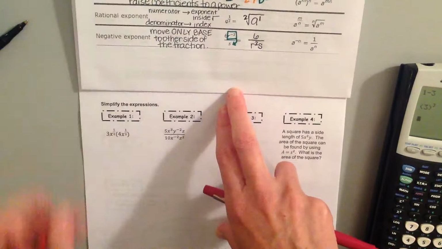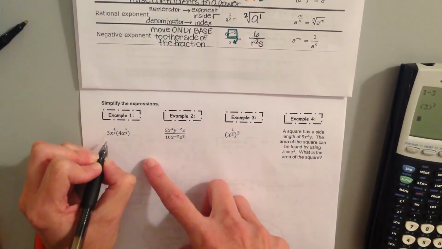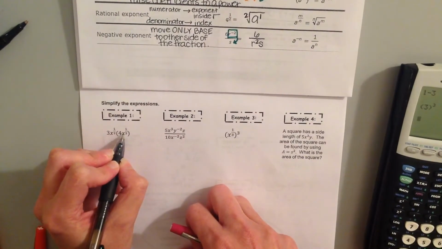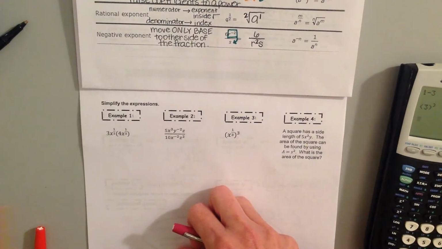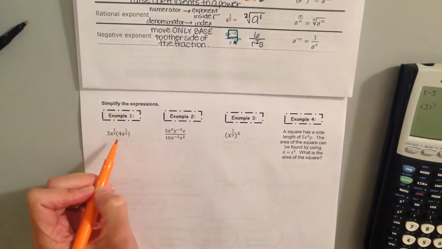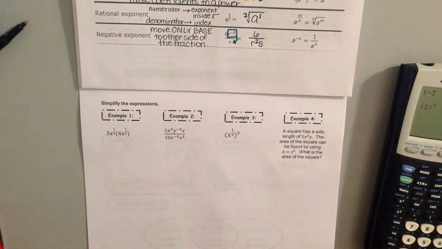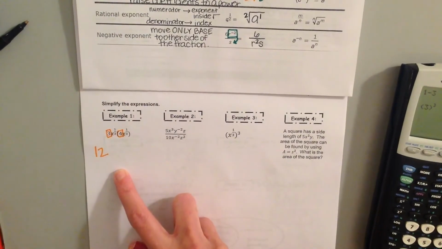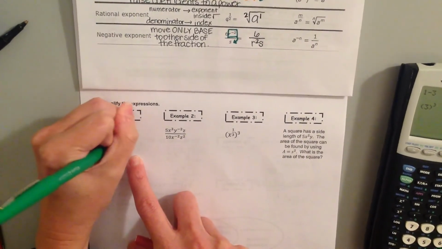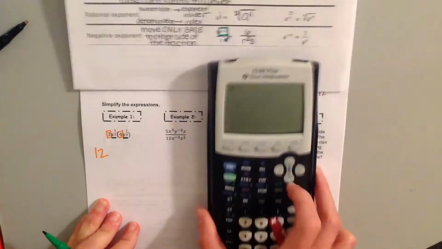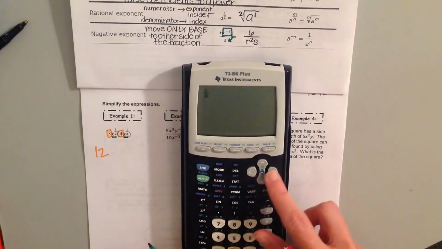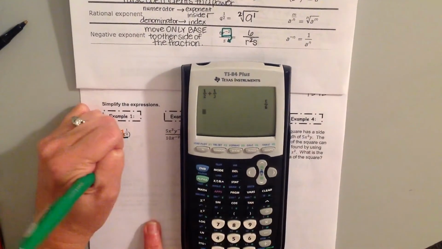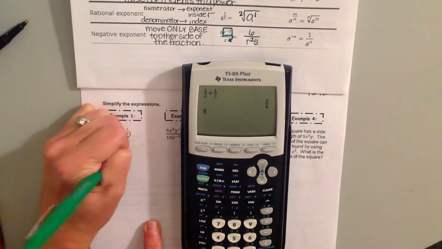All right, so now we're going to look at our example. So here we have 3 times x raised to the power of 1/2 times 4 times x raised to the power of 1/3. So what we're going to do is, since we are multiplying, that goes to our product rule, which means we're going to add our exponents and multiply our coefficients. So 3 times 4 is going to be 12. And now I've got a like base of x, and I'm going to add their exponents. So since I have fractional exponents, I'm going to type in 1/2 plus 1/3, and that's going to give me a new exponent of 5/6. So it's going to be x to the power of 5/6.